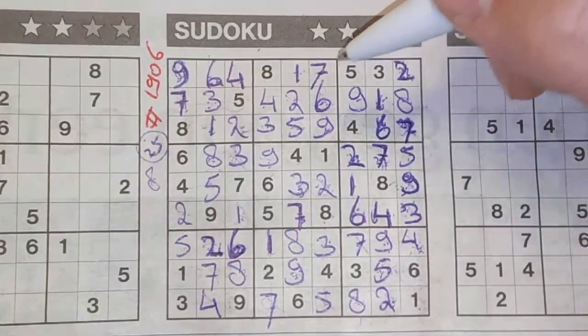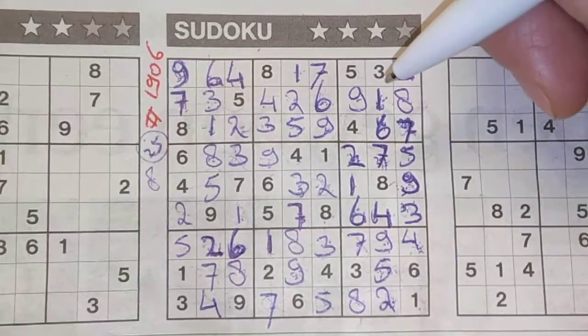Finished in 60 minutes. Alright, great Sudoku.